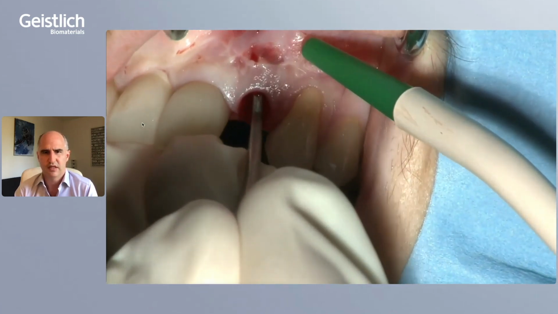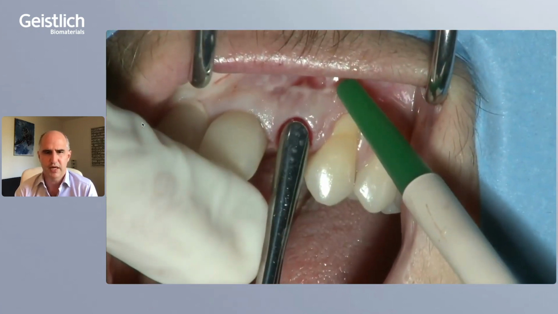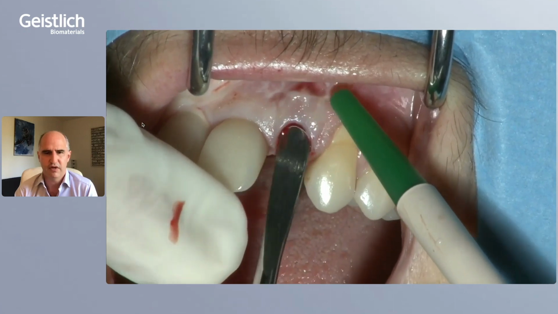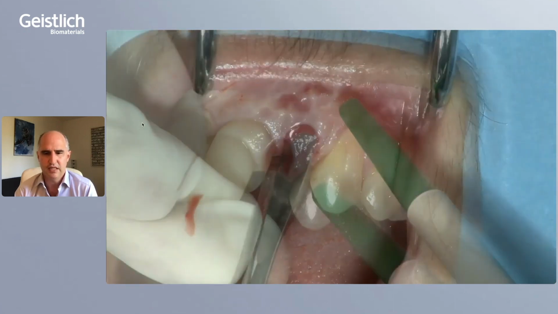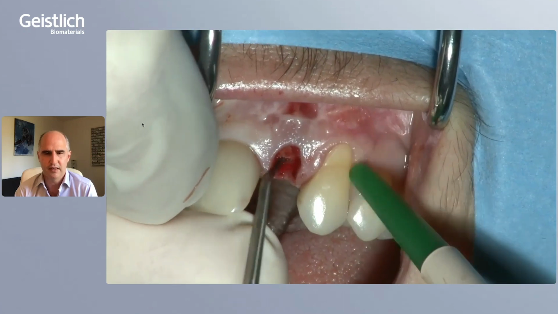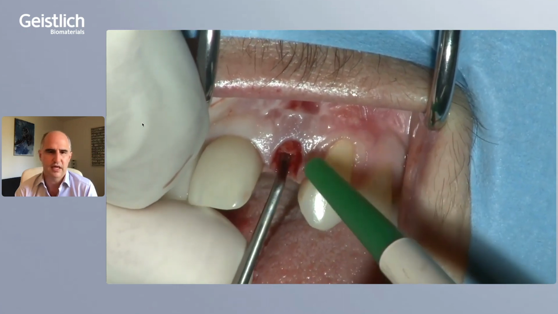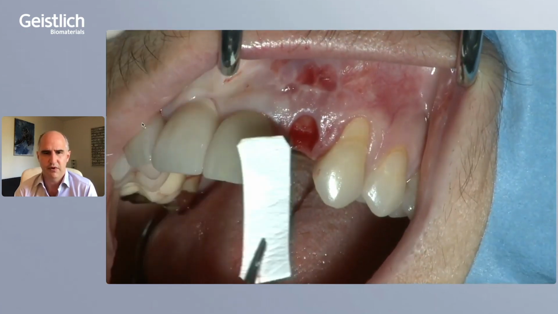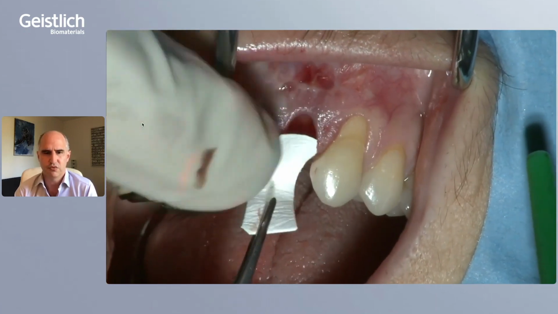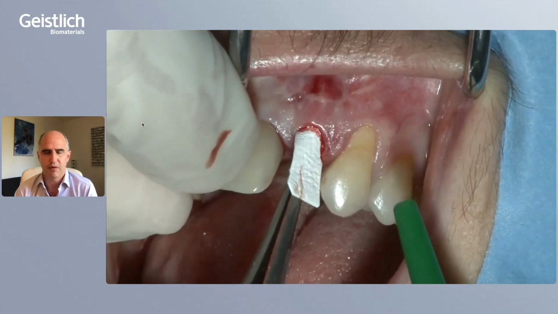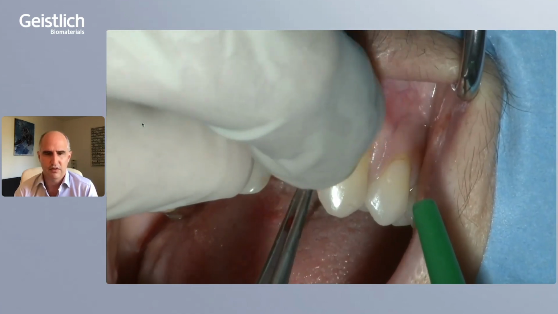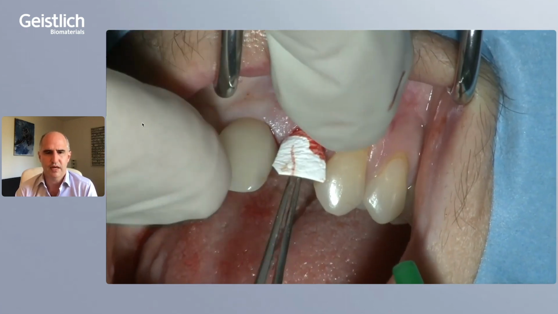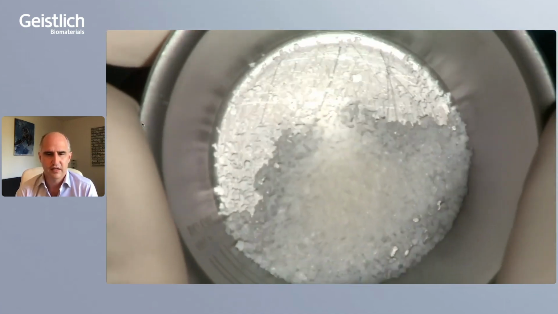Here you see the blunt tunneling on the buccal side. Now I insert an elevator in order to have enough room for my membrane. In dehiscent cases, I always place a membrane on the buccal side. Here you see nicely the palatal ridge, but I always place a membrane on the buccal side in order to be sure that my bone graft is completely contained. So I use a Fibro-Gide in this context, and I move this on the buccal side over the defect.